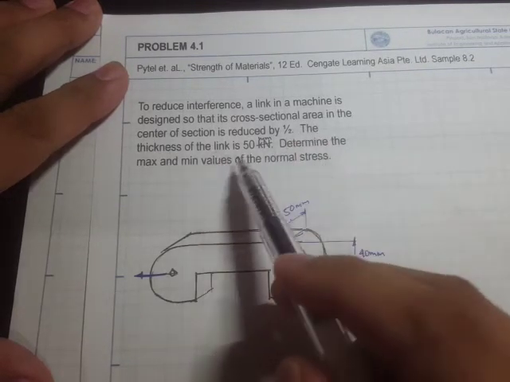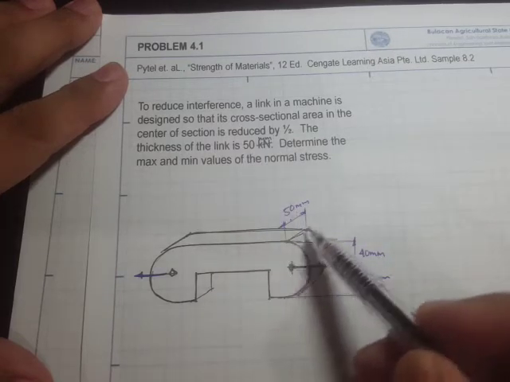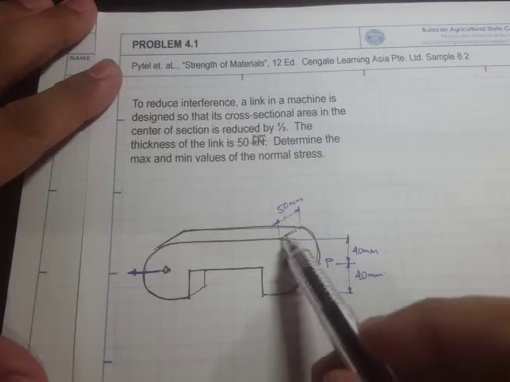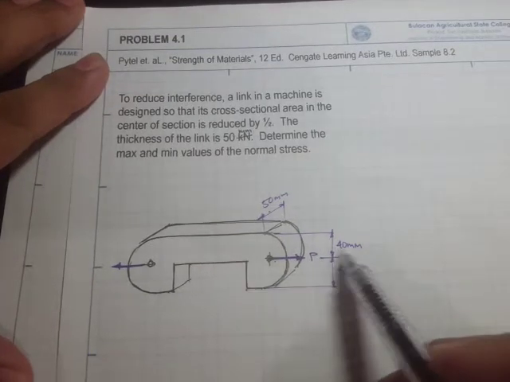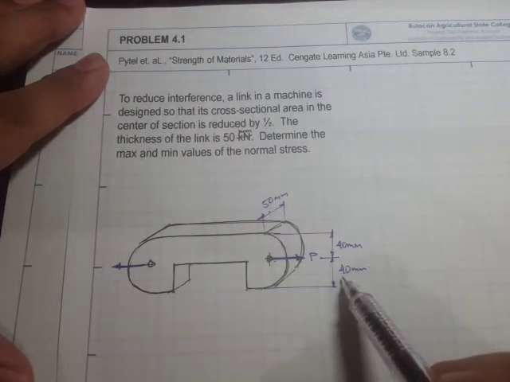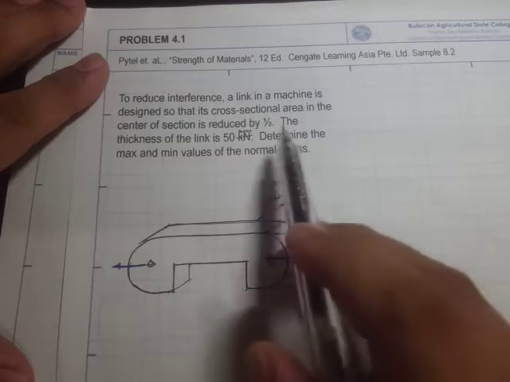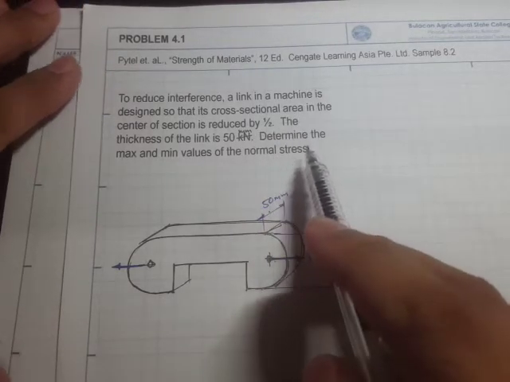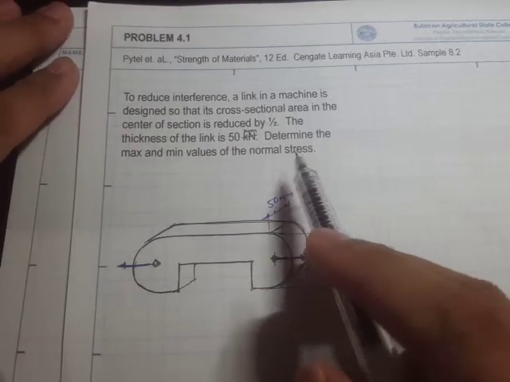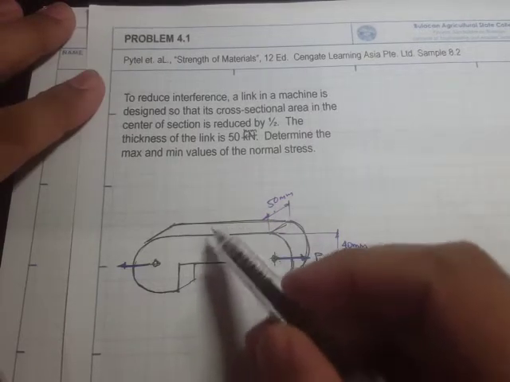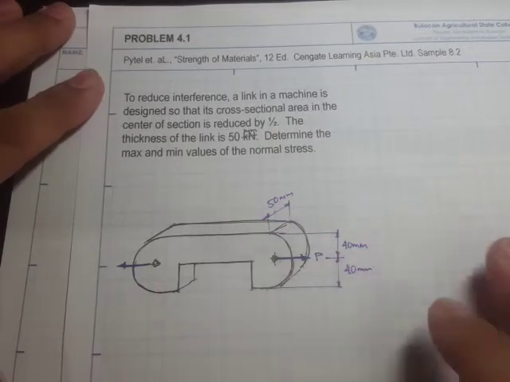The thickness of the link is 50 mm. So this is the thickness, and we have this distance 40 mm and 40 mm, and we are asked to determine the maximum and minimum values of the normal stress at this section right here.